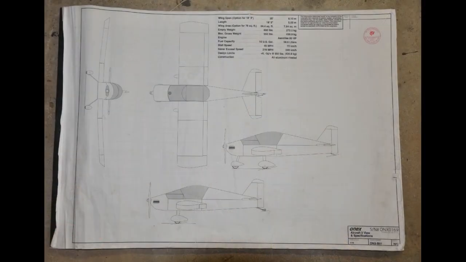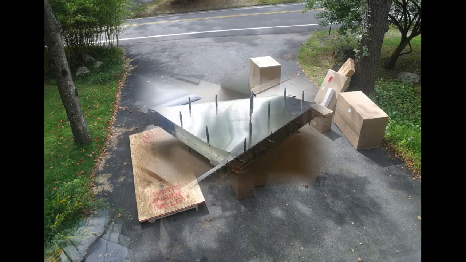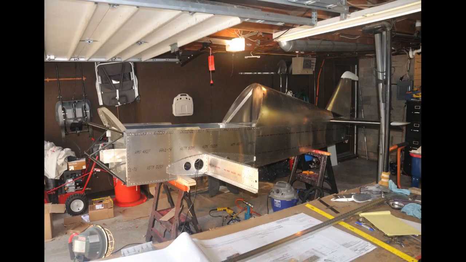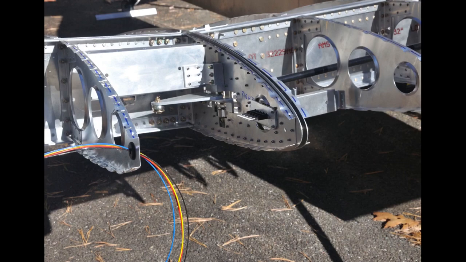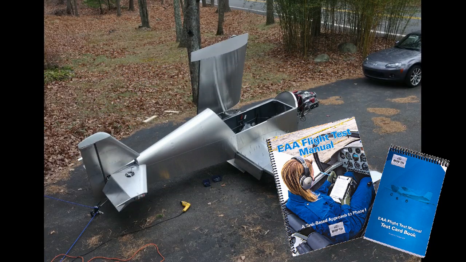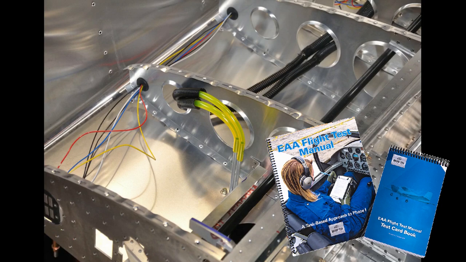Building your own airplane is a fun, exciting, and rewarding challenge. Once you've completed your dream project and have the airworthiness certificate in hand, comes the next big challenge: flight testing. The EAA has recently published this flight test manual. It is full of great suggestions to help you safely and efficiently test your new aircraft.